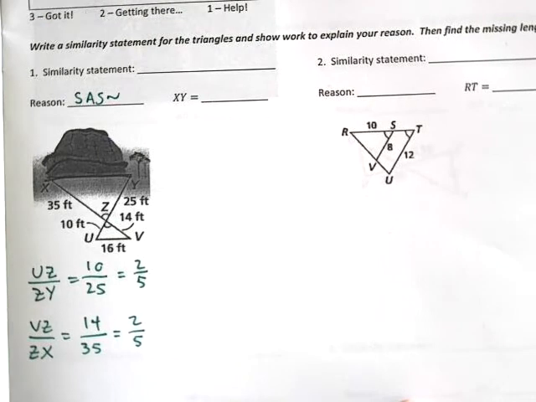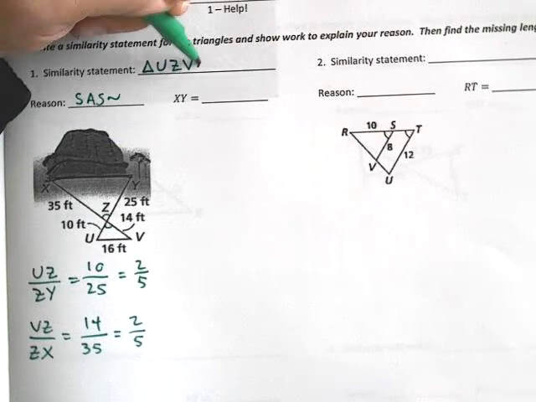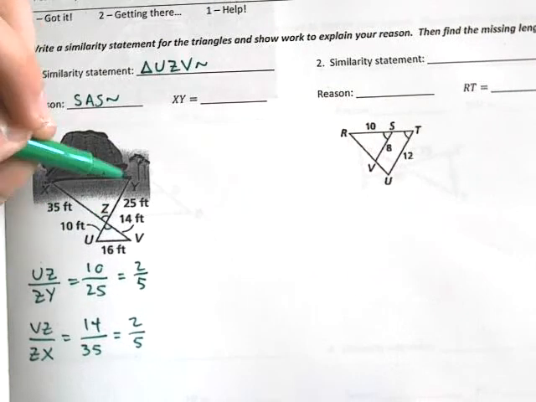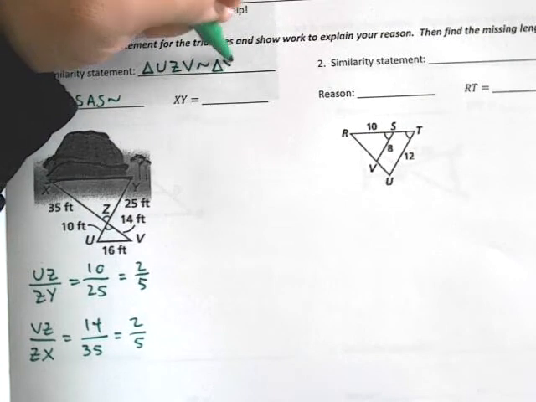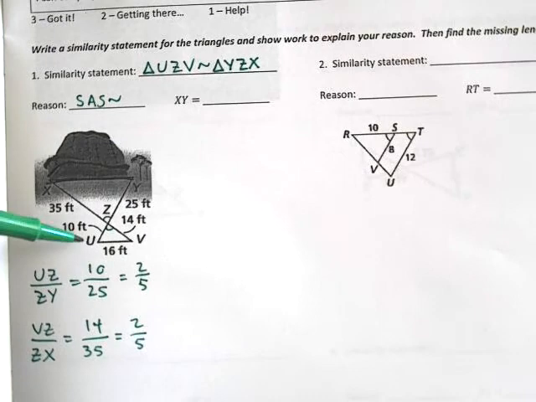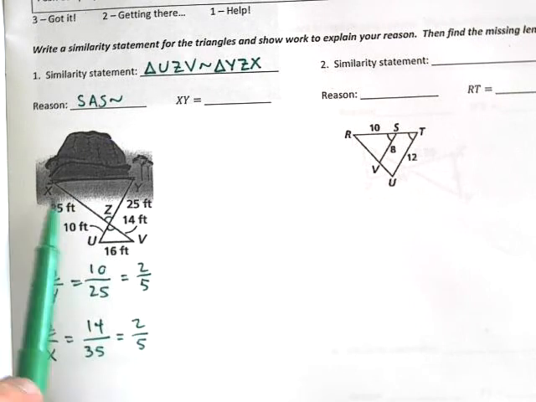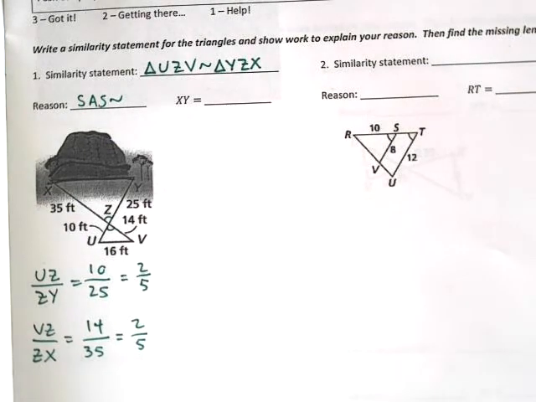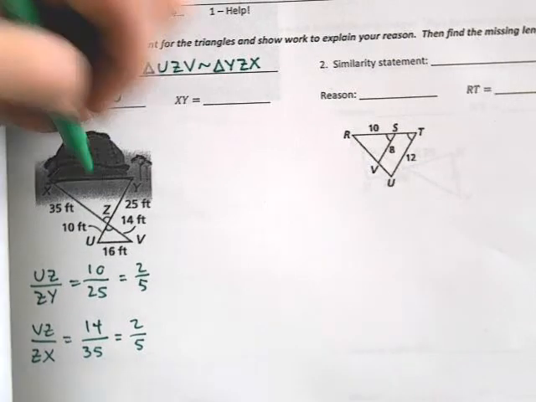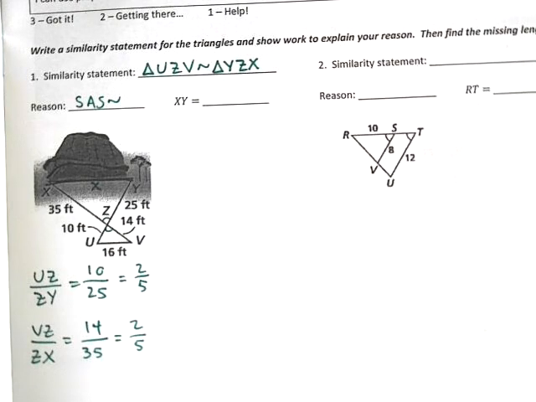And we can even go ahead and say, UZV is similar to YZX. And again, just be careful, make sure that you line up the angles. U has to line up with Y. Z has to line up with Z. And lastly, V must line up with X. Now, we are trying to find XY, or this side length right here. I'm going to label it as an x. Okay? Don't get confused with vertex X. I want that side length of x.